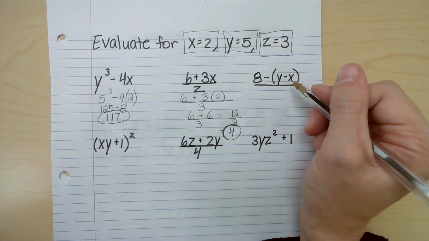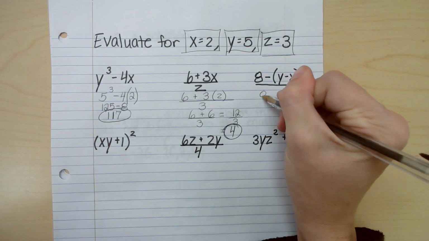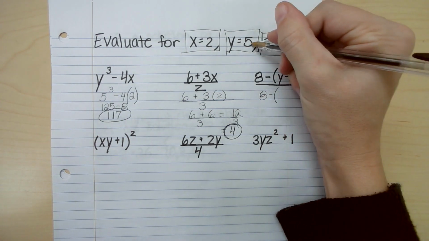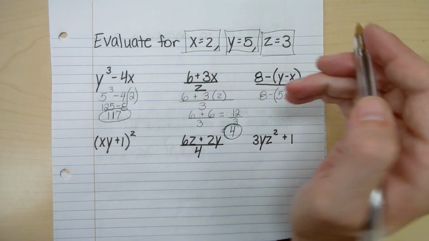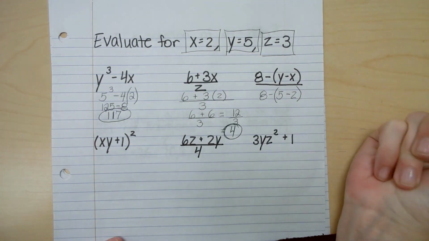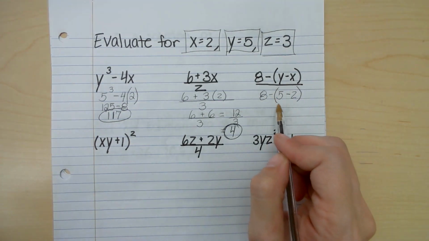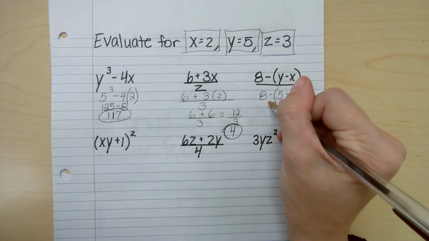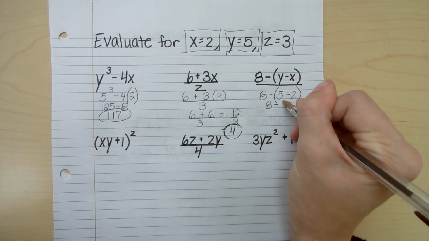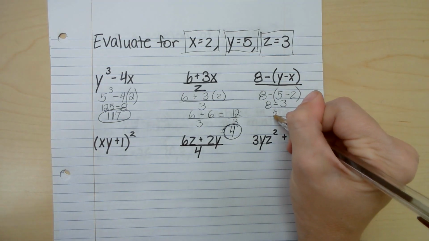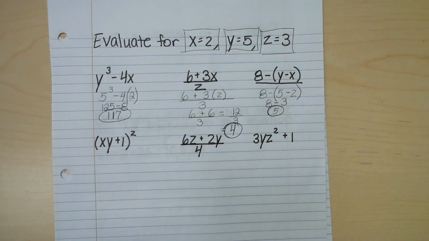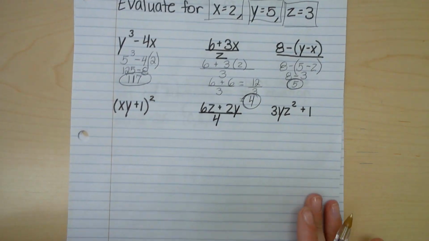Next up, 8 minus y minus x. So I'm going to plug 5 in where the y goes, minus 2 for the x. Now, PEMDAS tells me to solve what's inside the parentheses first. So we'll do 8 minus 3. And 8 minus 3 is 5. All right, now let's move on.